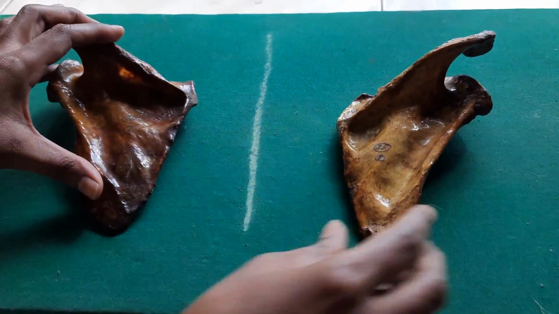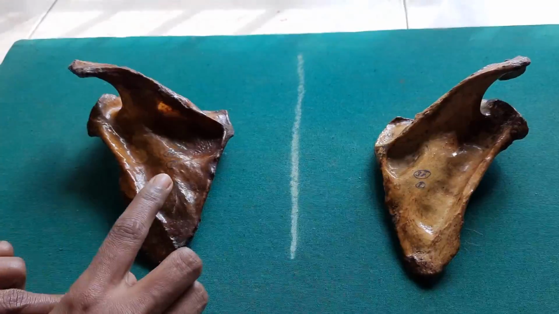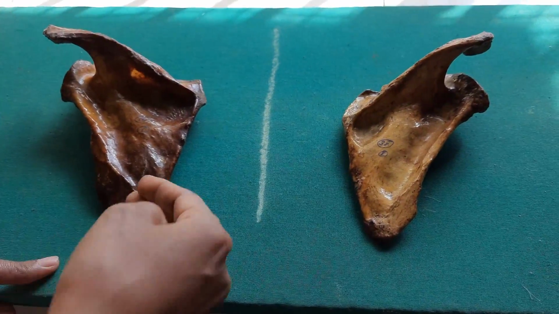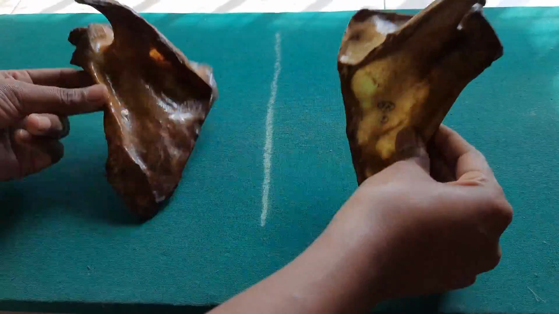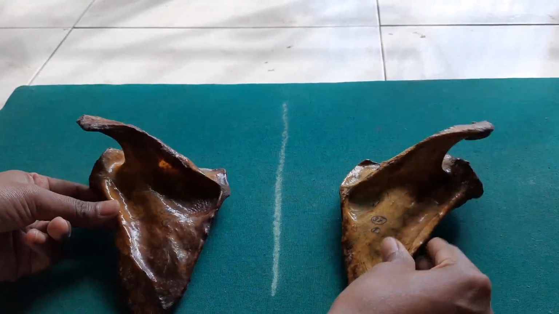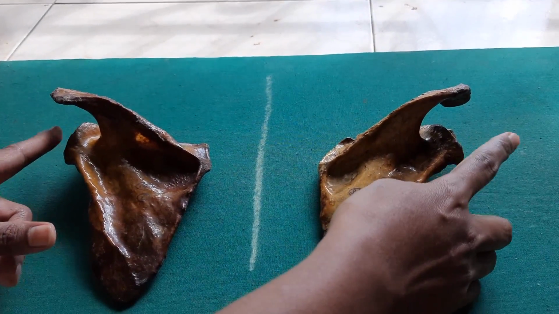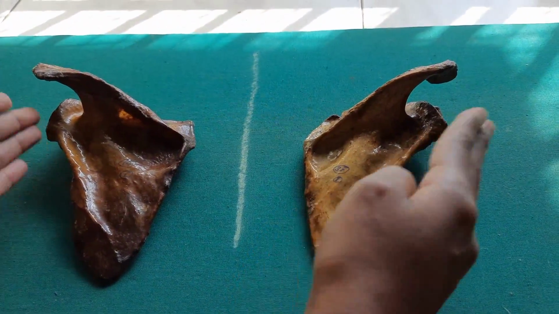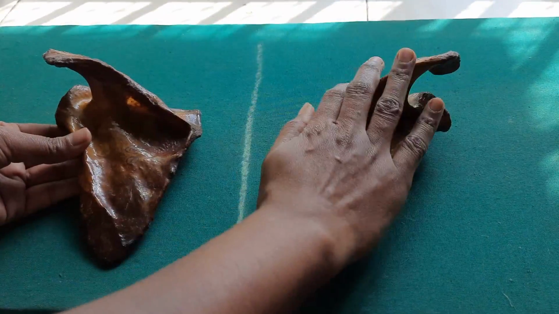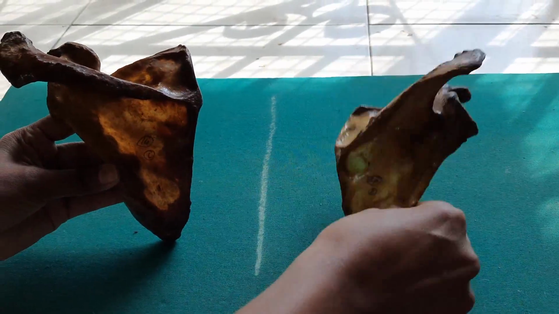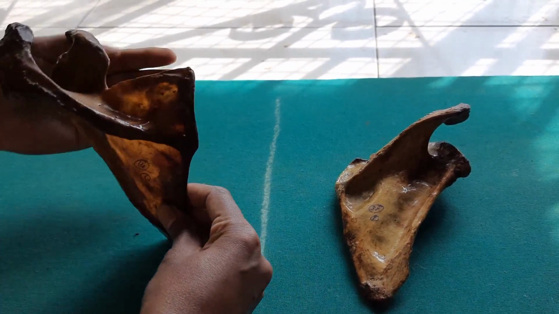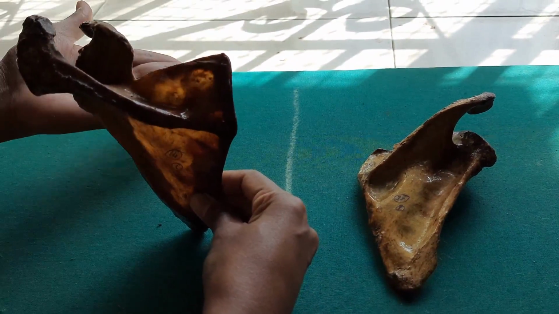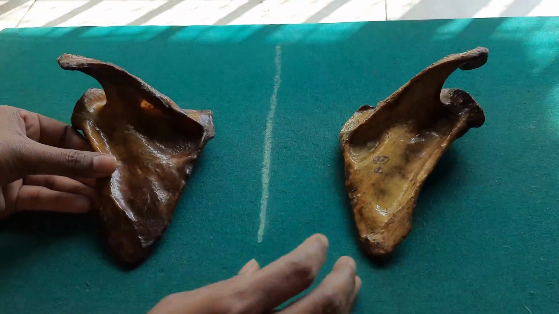We have two scapulae here. This is the right side scapula and this is the left side scapula. The points are: the inferior angle should be directed inferiorly or downwards like this. Then the lateral angle of the scapula should be directed laterally, and the lateral border of the scapula is also directed laterally, whereas the dorsal surface should face dorsally like this, and the costal or ventral surface should face ventrally or anteriorly. So that finishes the scapula.